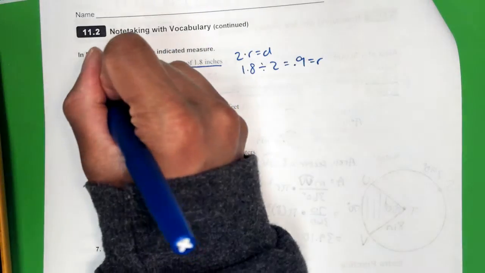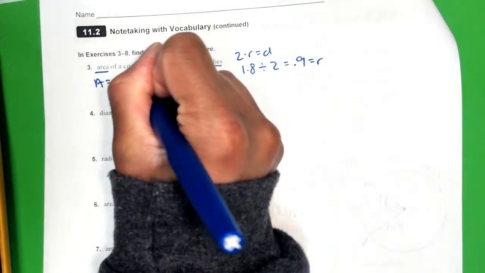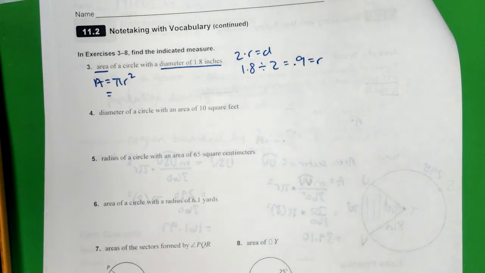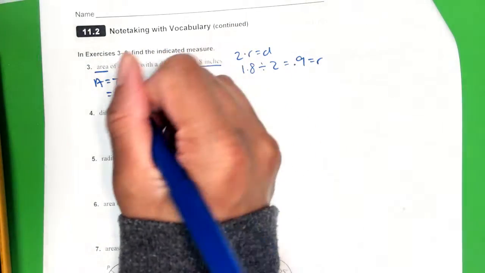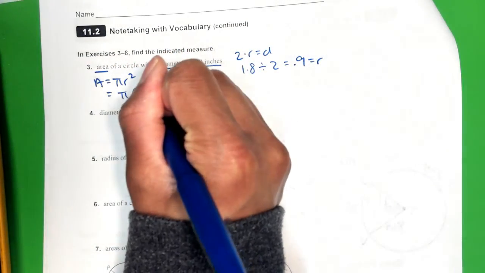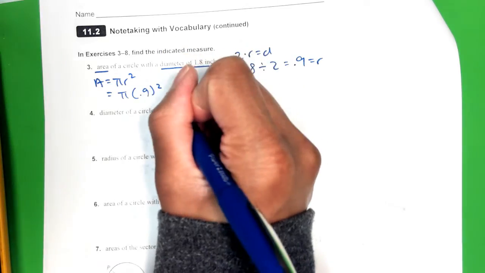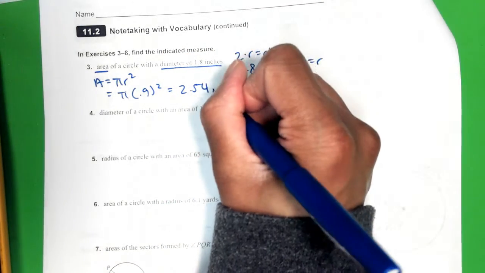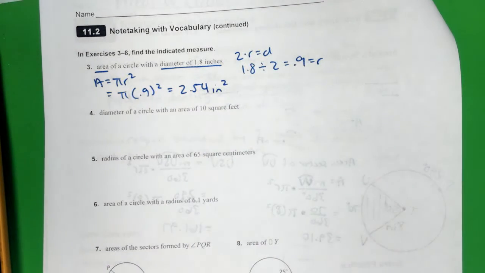So the area is pi r squared. So I'm left with pi times 0.9 squared. And in our calculator we get 2.54 inches squared.